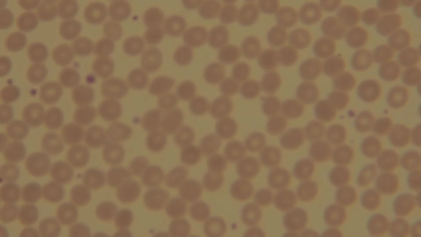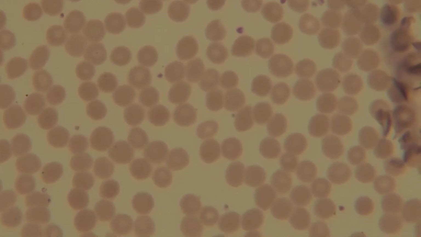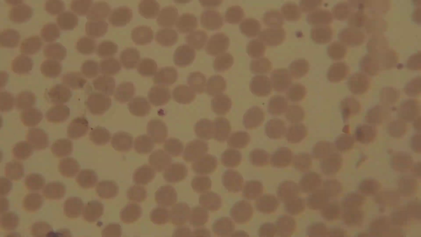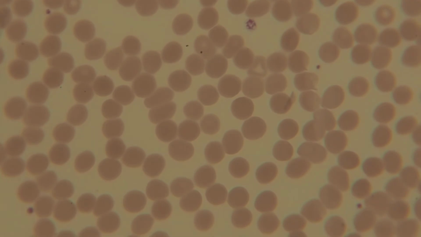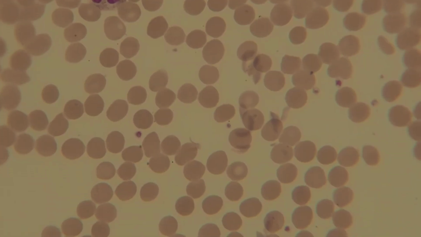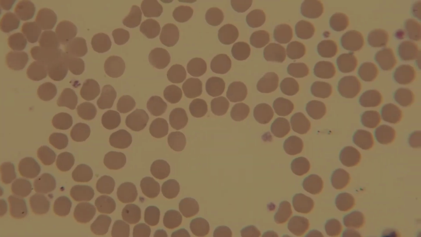It's getting to be too sparse. Let's go to the Goldilocks area. Neutrophil. Neutrophil. Neutrophil.